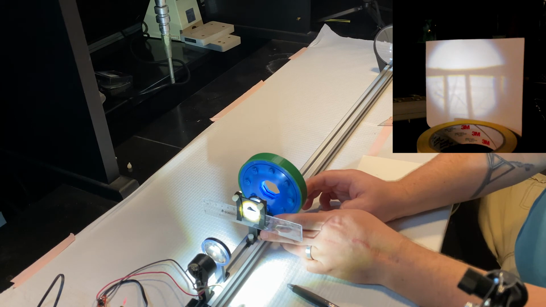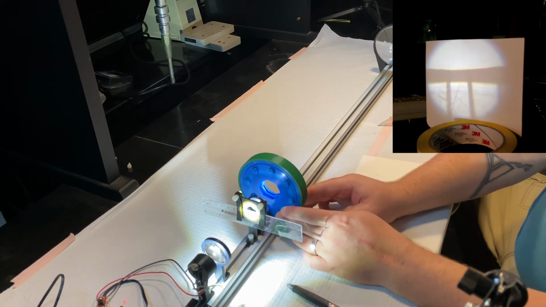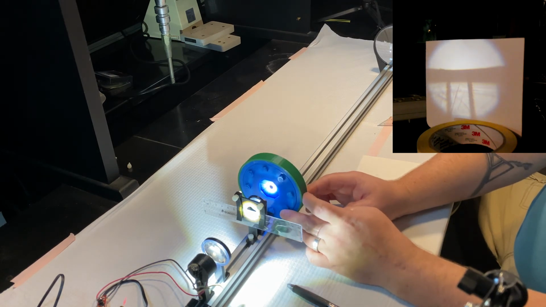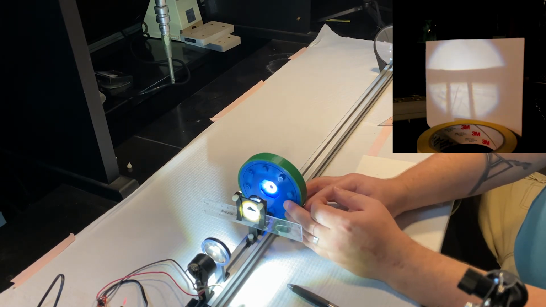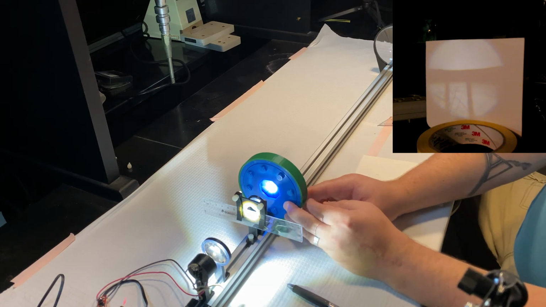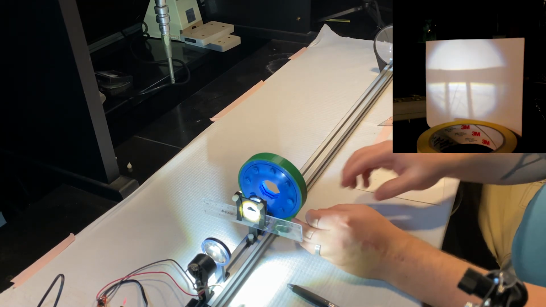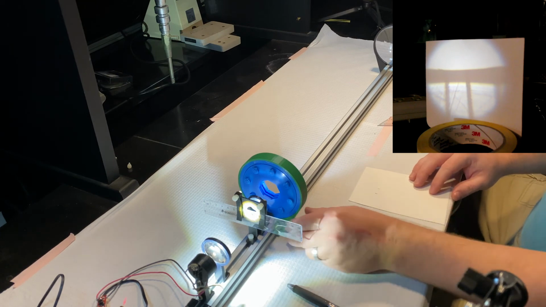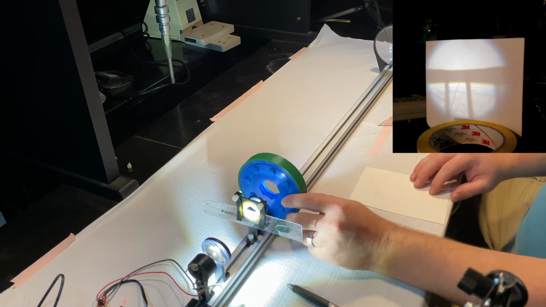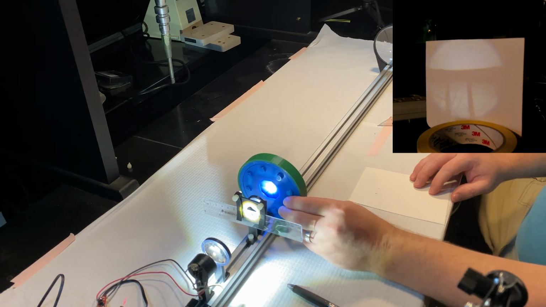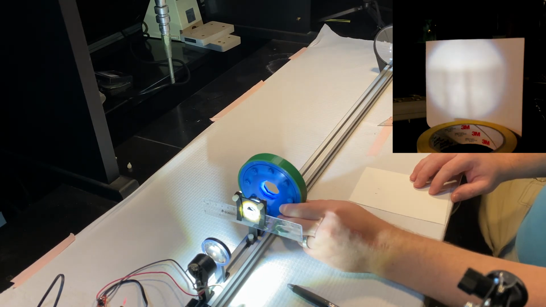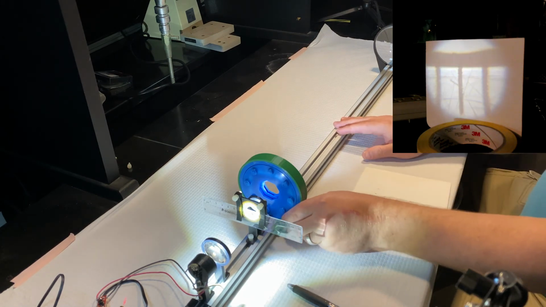Oop, I bumped it a little bit. We'll get that back into focus. There. So as I close it, what do you notice about the image? It seems to be getting darker as I close it. So where I have mounted this now is probably right about at the back focal plane of my objective. So how does me narrowing this down affect the image? Let's try somewhere else.